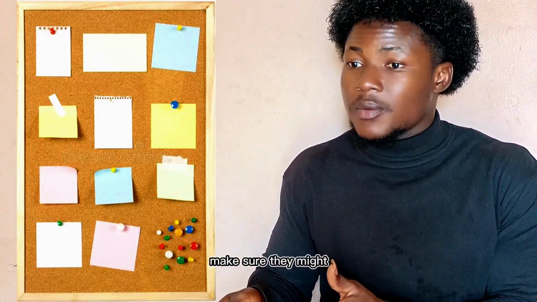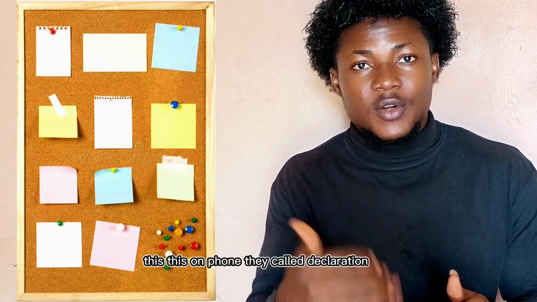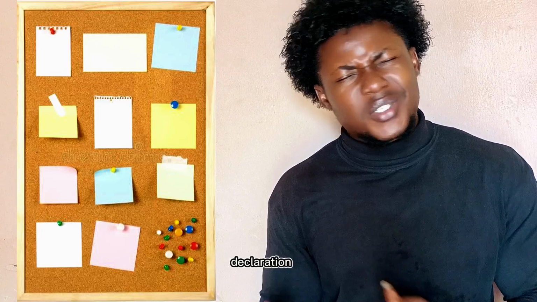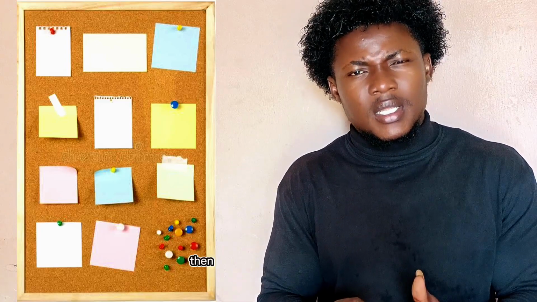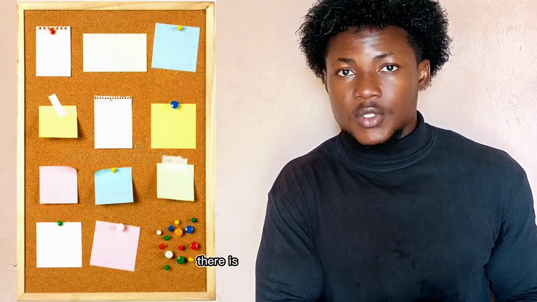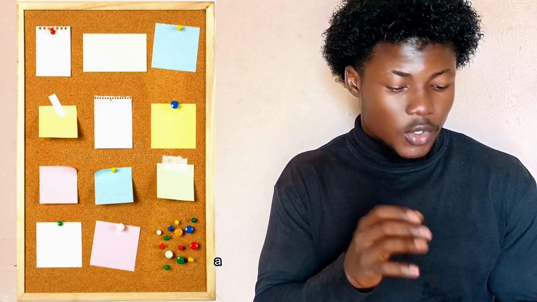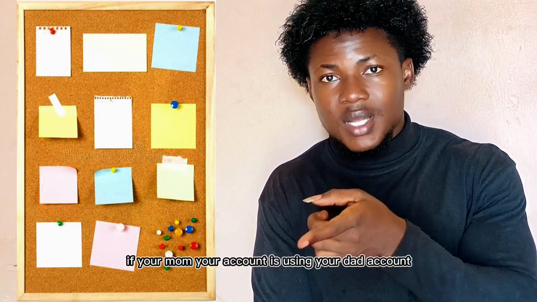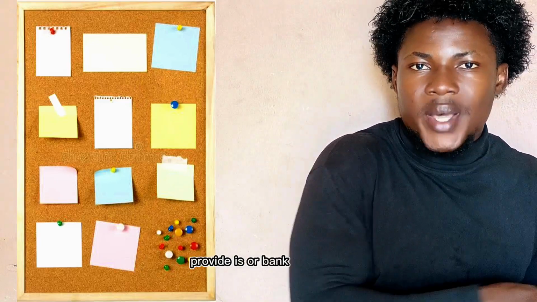When they're done, there's a form they call declaration of source of fund. Then when they give it to you, they'll ask you where the source of fund is. If it's a parent that's the source of fund, now you have to provide a document proving that this money is from that person. They might tell you to provide your parents' bank statement. If it's your mom's account or your dad's account, provide his or her bank statement.